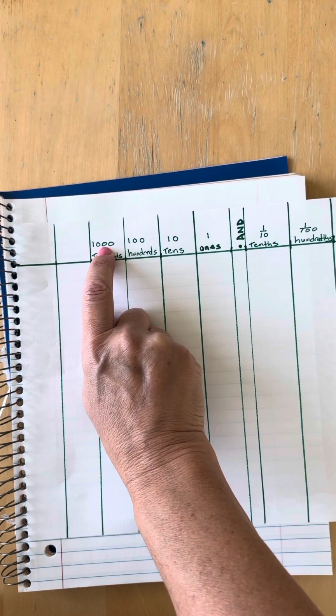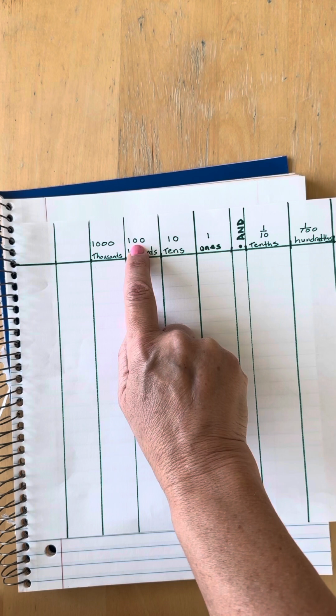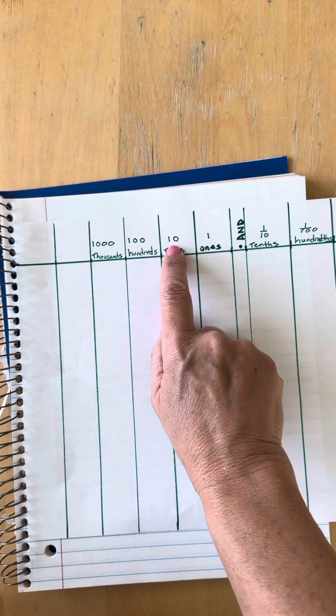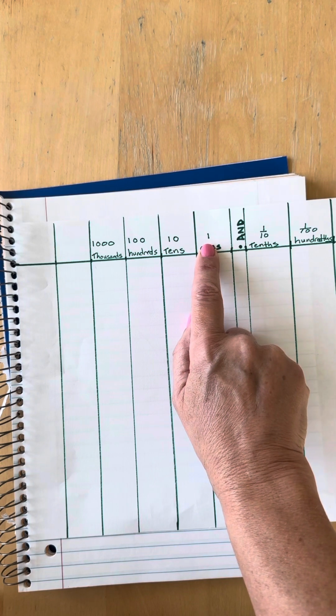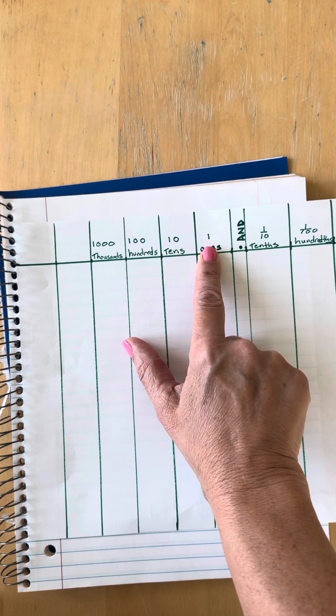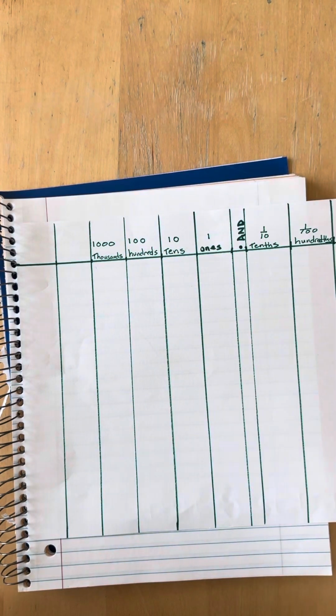So we have 1,000 divided by 10 is 100. 100 divided by 10 is 10. 10 divided by 10 is 1. Now what we're going to do is put digits and some values on our place value chart, and we're going to see what happens to those digits as we multiply and divide by 10, 100, and 1,000.